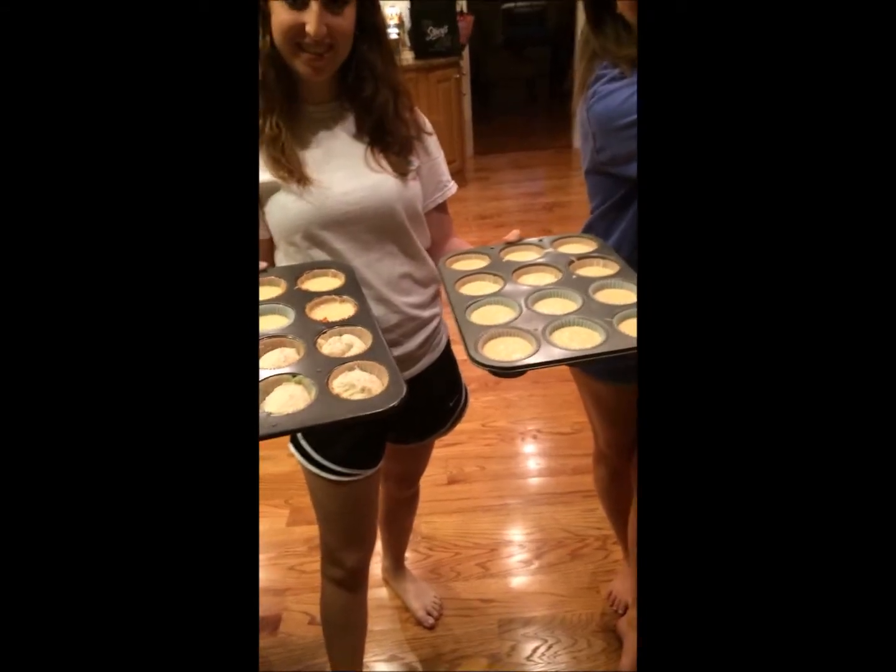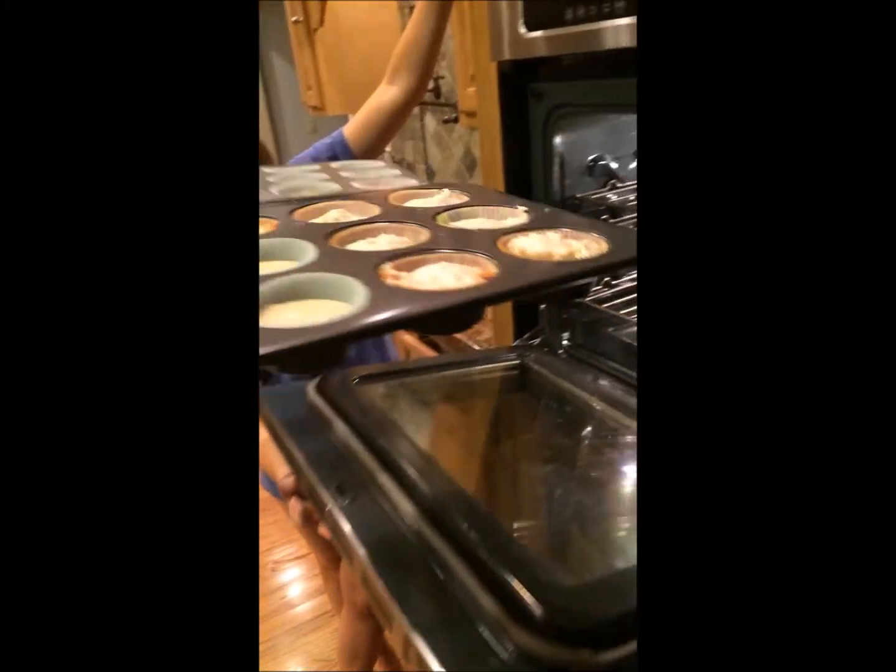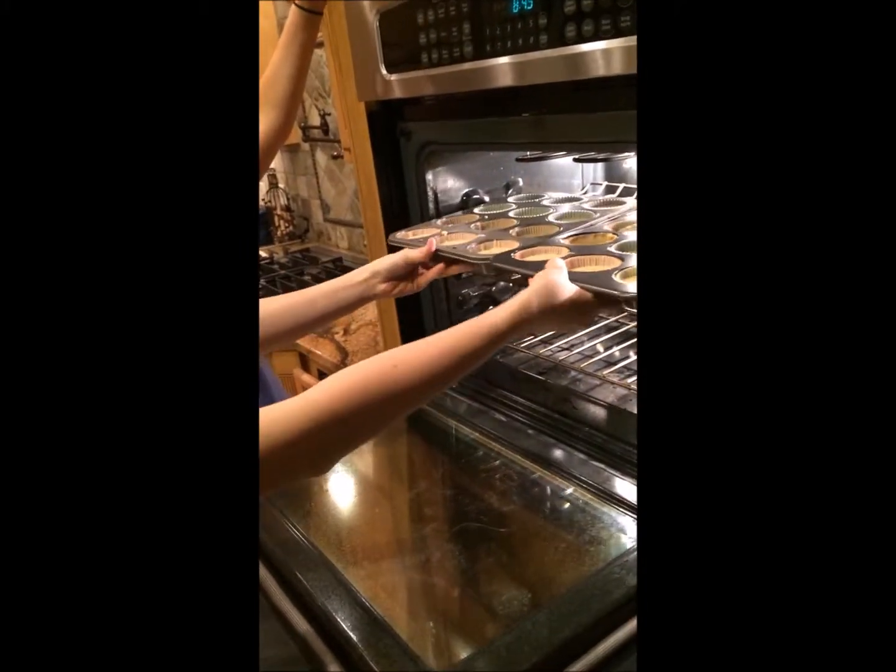Now that we have them in the trays, let's put them in the oven. Gee, that's hot. While the cupcakes are baking, here are a few things to consider. How important is it to add the correct amount of reactant in order for a reaction to occur?